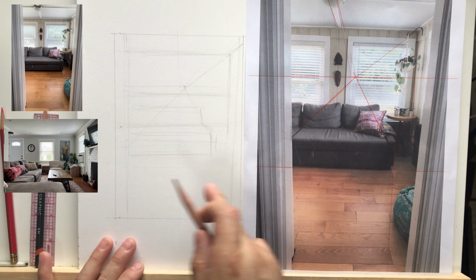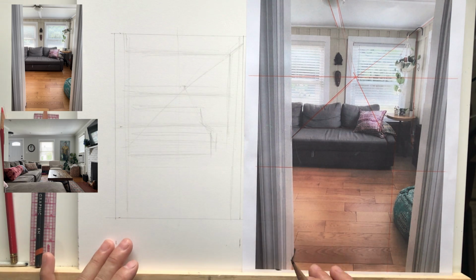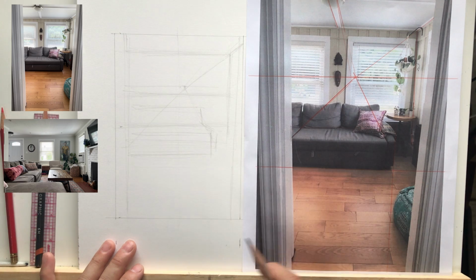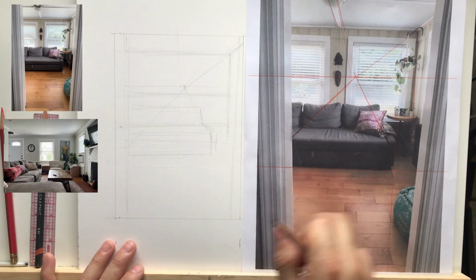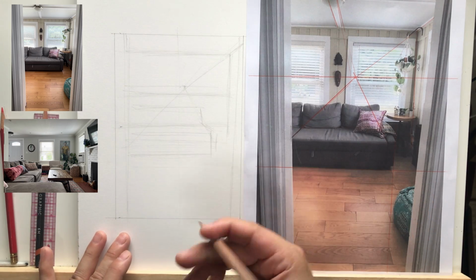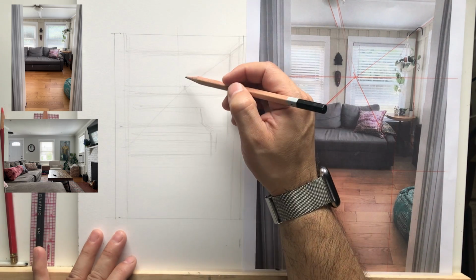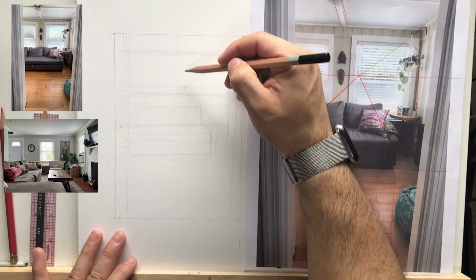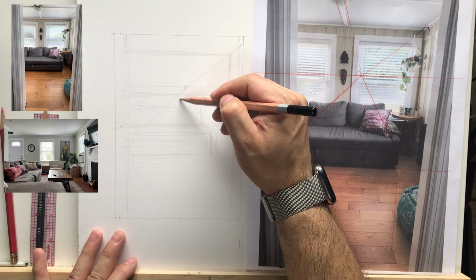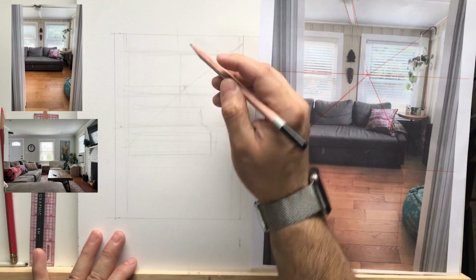And this is probably not the same ratio as this. This is 5:7. This is roughly 8.5 by 11. So it's a little bit taller than it is wider. So my composition is going to be a little bit different than this one, but it's generally going to be in the vicinity. So that's that. Then the window is about here, right?